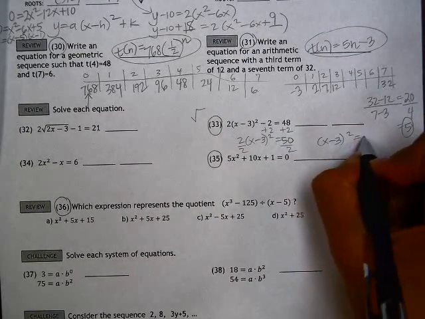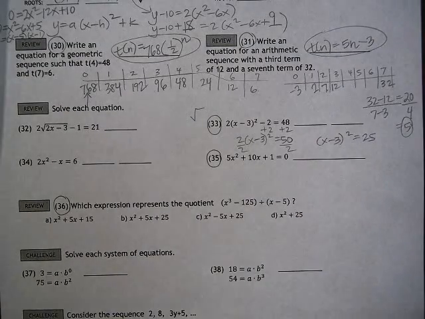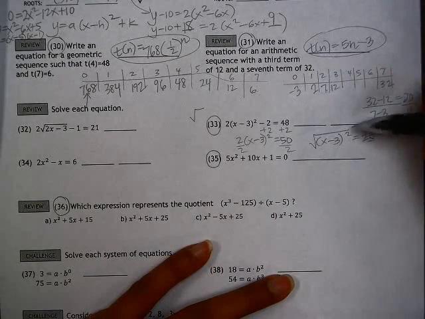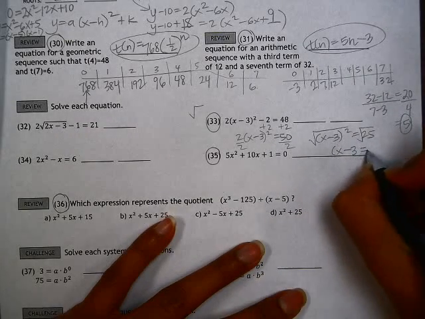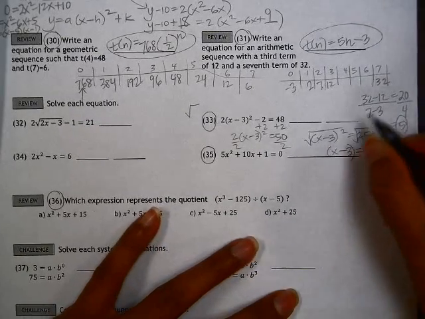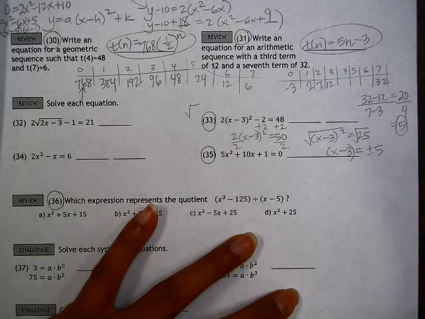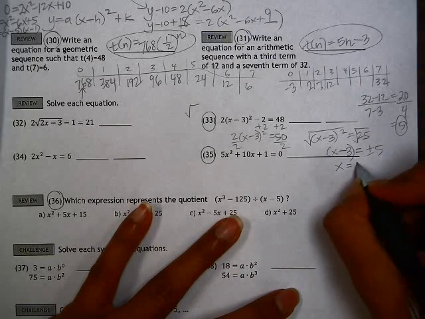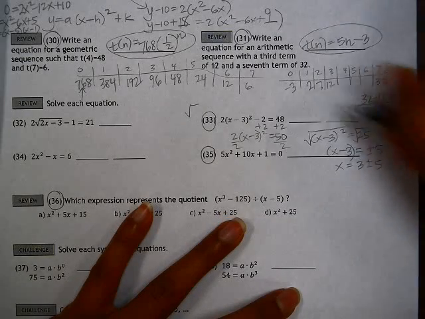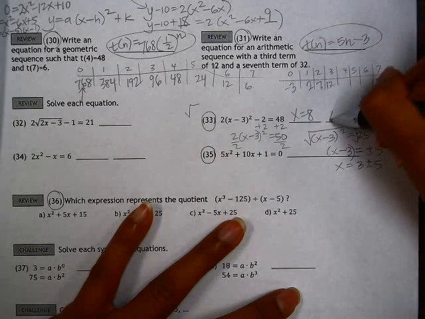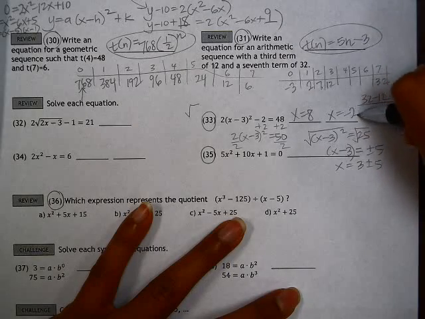So that gives us x minus 3 squared equals 25. Now to undo the squared, we need to square root both sides. This gives us x minus 3 equals. This quantity could be a positive 5 or a negative 5. So we have x equals 3 plus or minus 5. So we have two answers, 3 plus 5, which is 8, and 3 minus 5, which is negative 2.